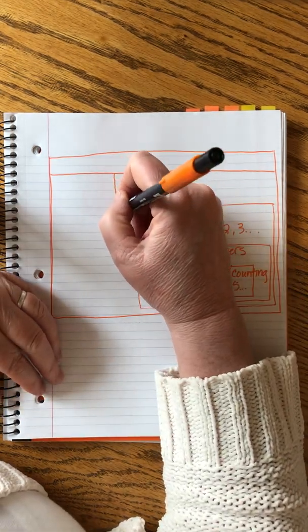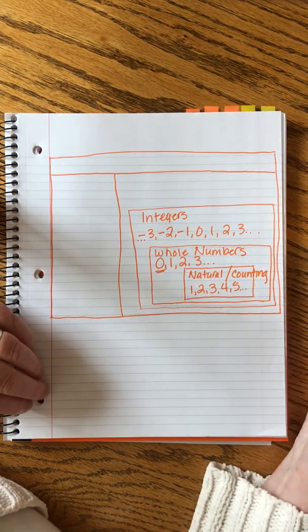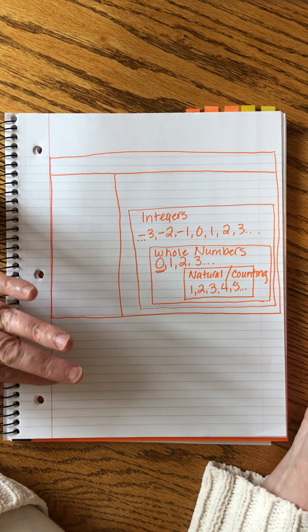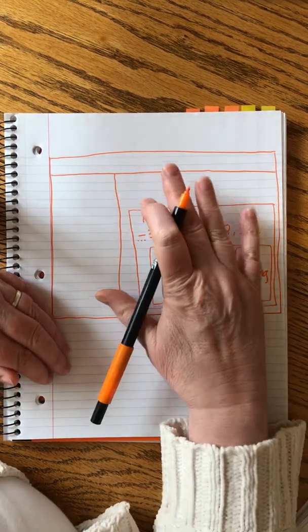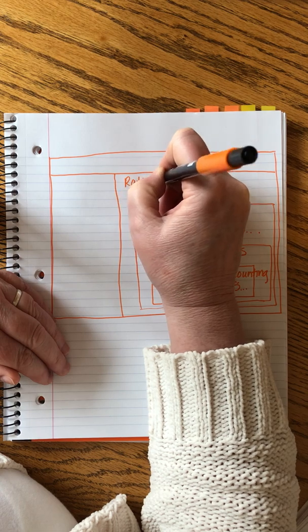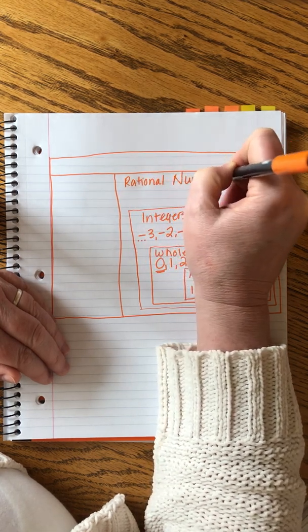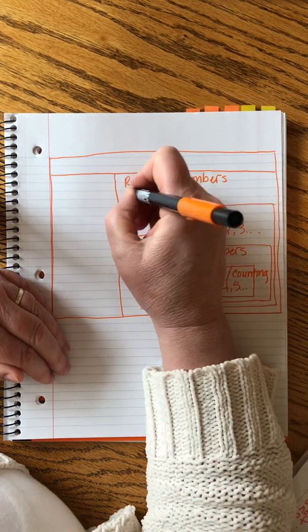Then things got crazy. If you have siblings, you probably learned about this next concept at home, but if not, you learned it in middle school. The next subset are called rational numbers. What the heck are rational numbers? Any number that can be written as a fraction.